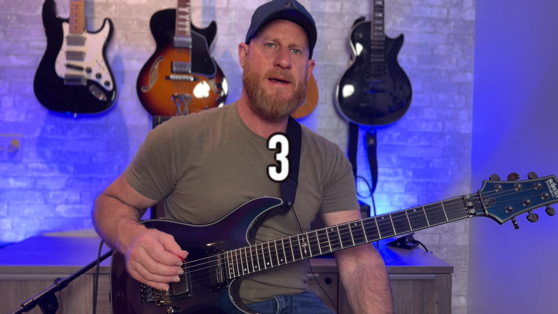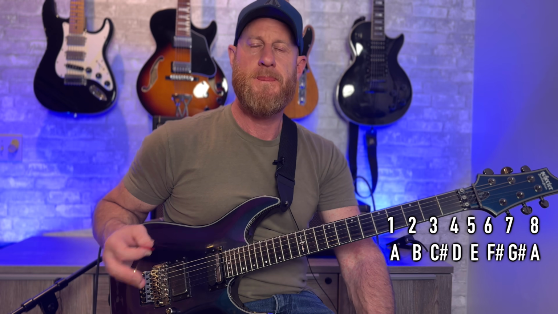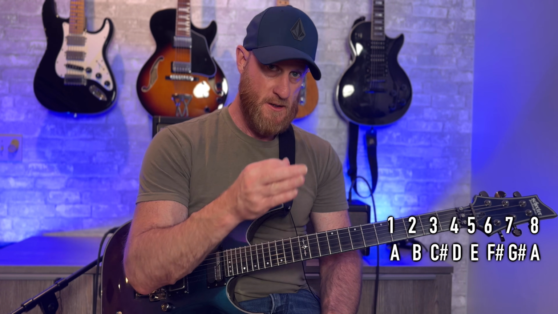Now the third way is following the major scale. So we're going to take an A major scale. The notes are made up of A, B, C sharp, D, E, F sharp, G sharp, and then A. So they're all numbered too: 1, 2, 3, 4, 5, 6, 7, 8. 8 is the octave, that's the repeat on A. Now, if we take an A major pentatonic, the notes we're using that correlate to those numbers and letters are A, B, C sharp, E, F sharp, and then back to A again.